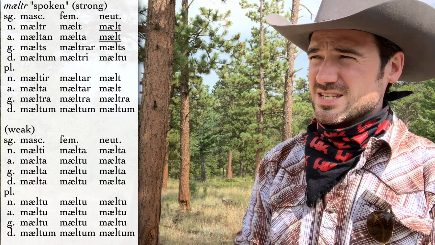maltir, malta, maltra, maltum, malt, malta, maltrar, maltri, maltar, maltar, meltra, meltum. Melt, melt, melts, meltu, melt, melt, meltra, maltum.